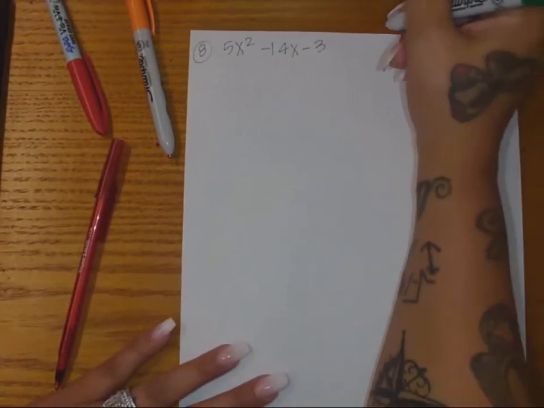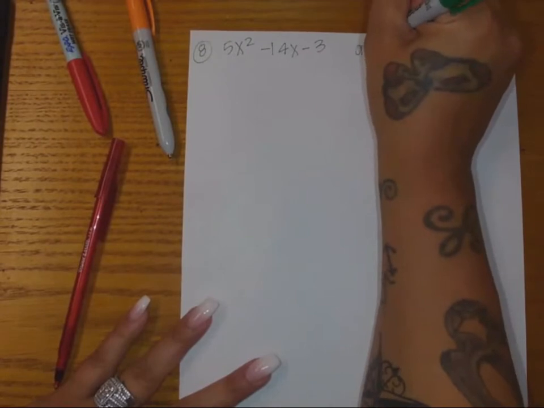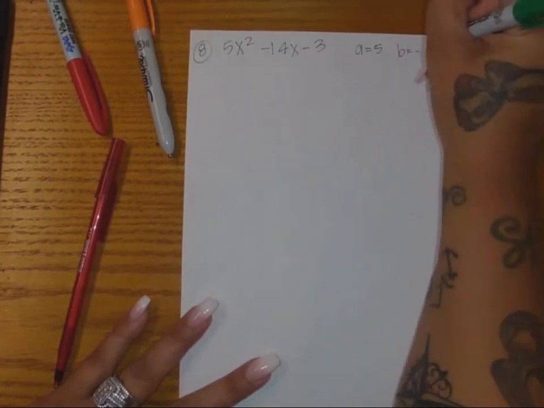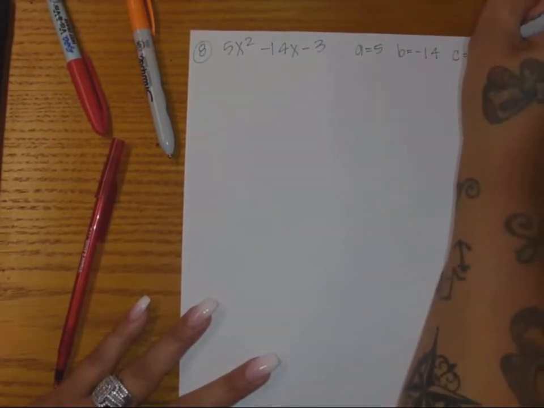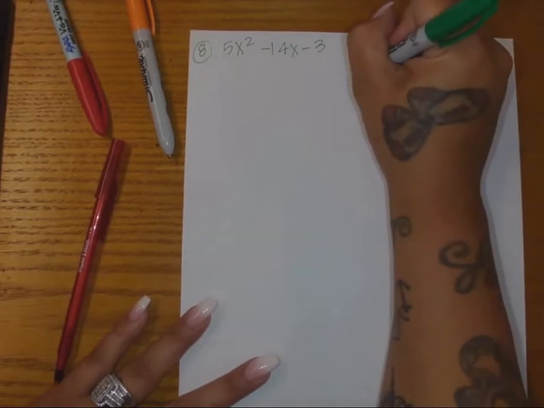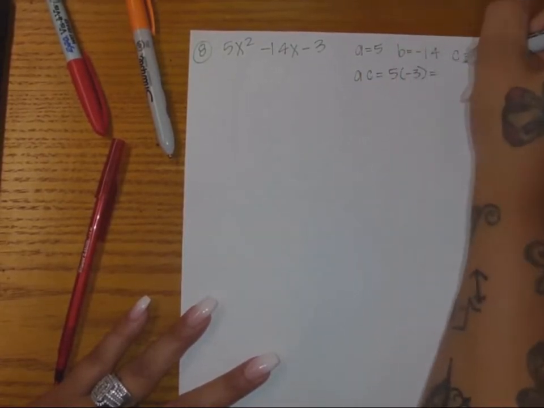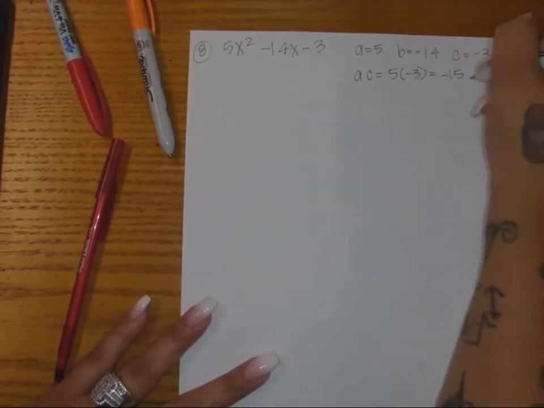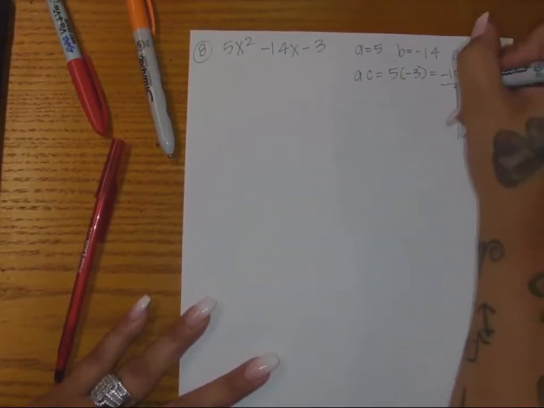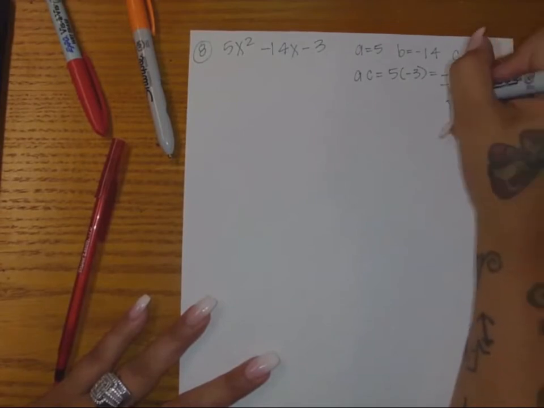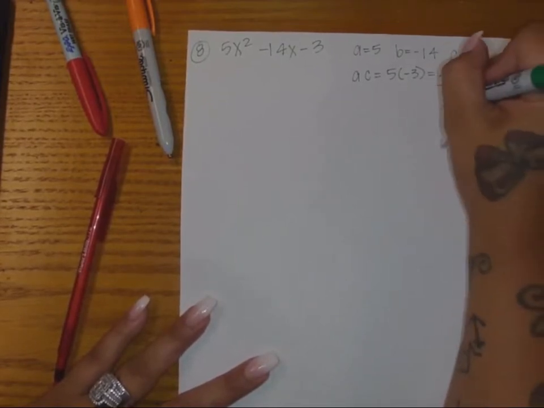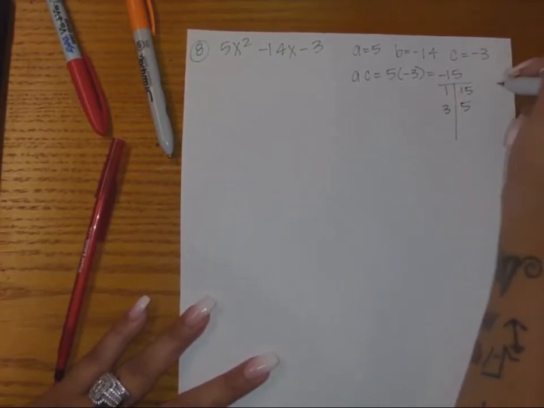AC method, identify a is 5, b is a negative 14, c is negative 3. A times c, 5 times negative 3, 5 times 3, 15, signs different, so it's negative. Factor tree, 1 and 15, 2 does not work, 3 and 5, that's it.